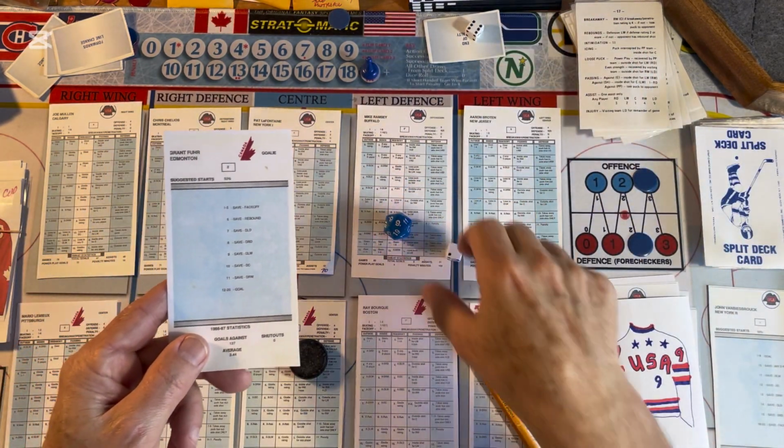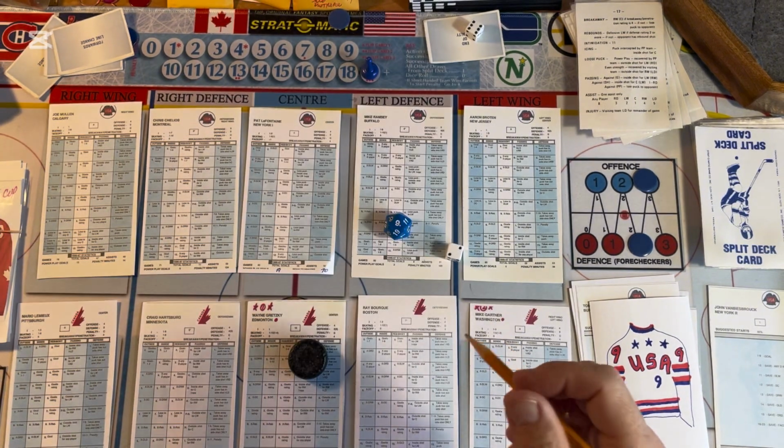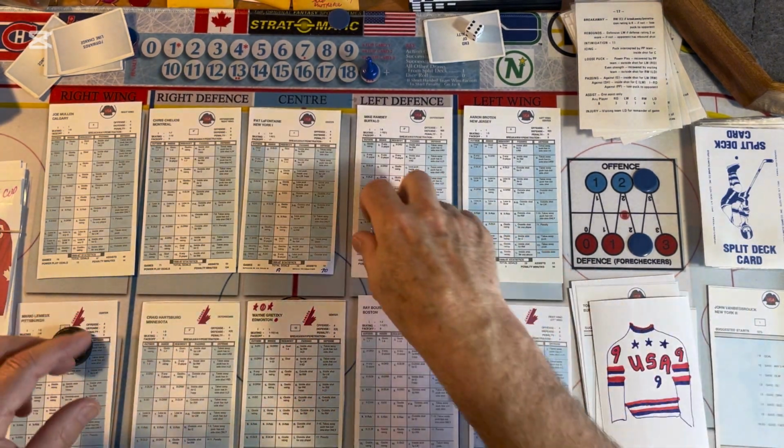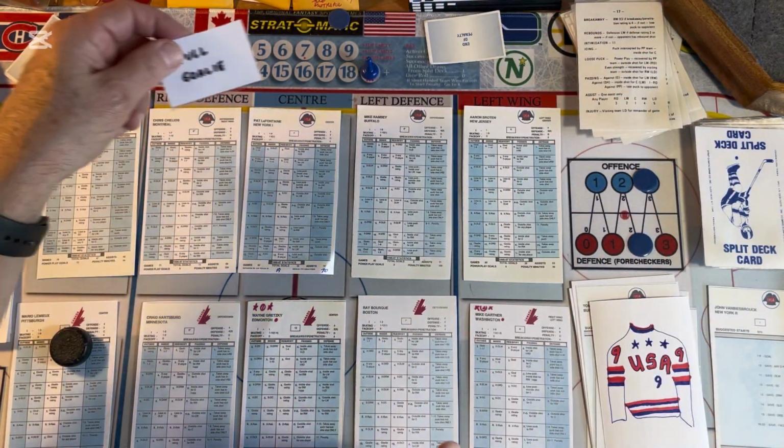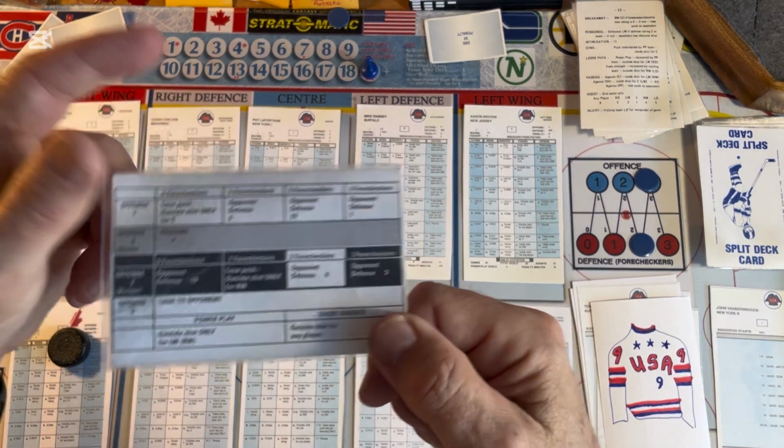And it's a 9 on the blue die. 9 is save over a defensive left winger. So Fuhr makes the big stop. Puck goes over to Lemieux. We can pull the goalie if we want for the U.S. Down 3 goals. I'm not sure if we will or not.